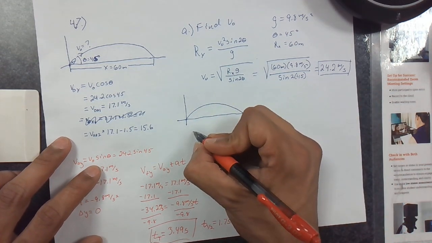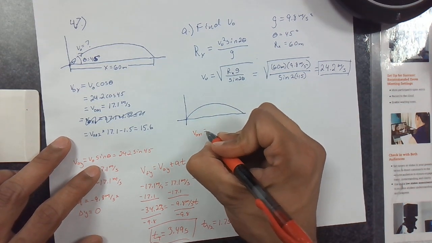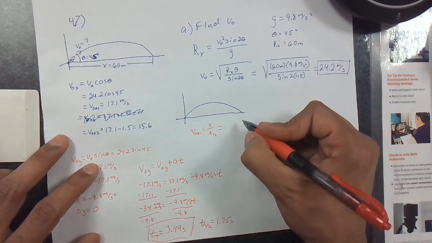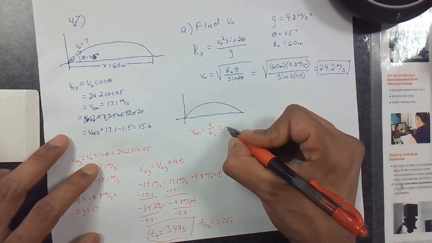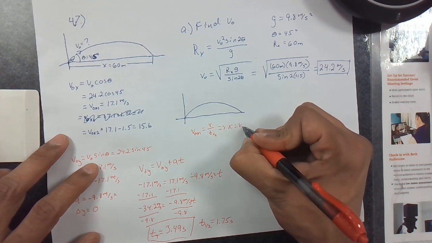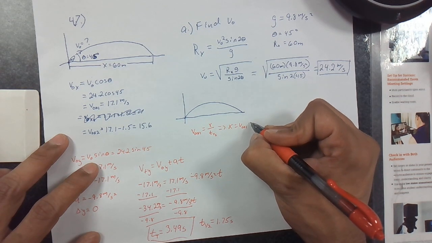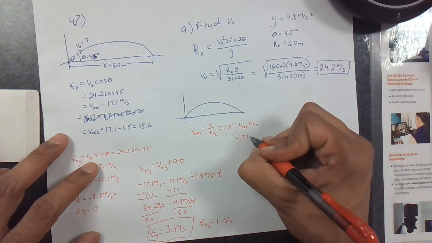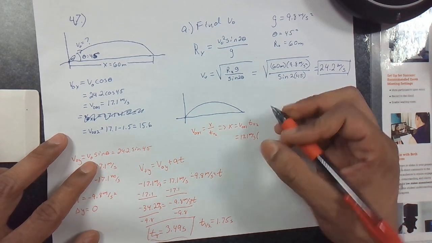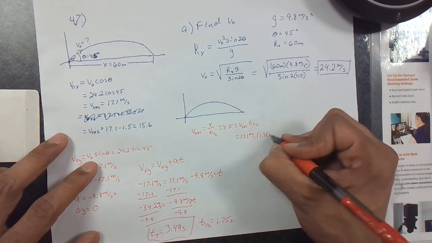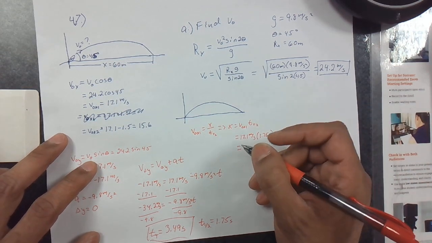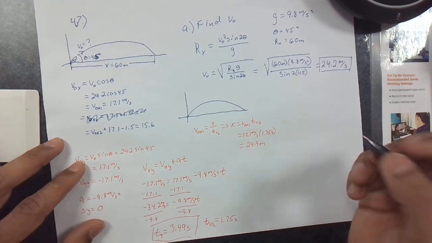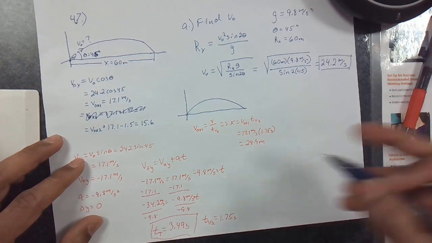X will equal V naught x1 times t 1/2, which will be 17.1 meters per second times 1.75 seconds, which gives us 29.9 meters.